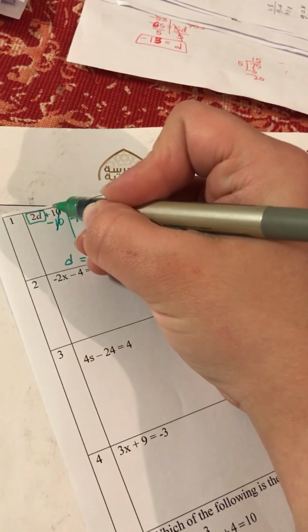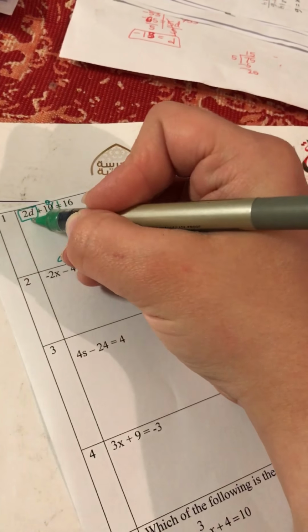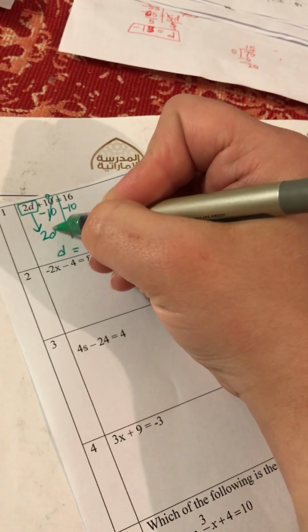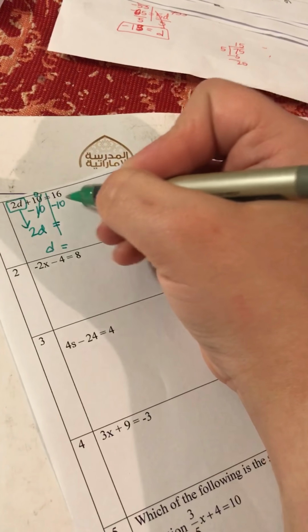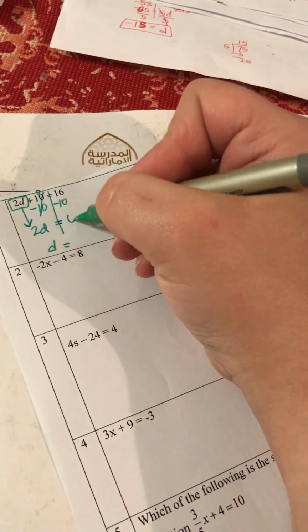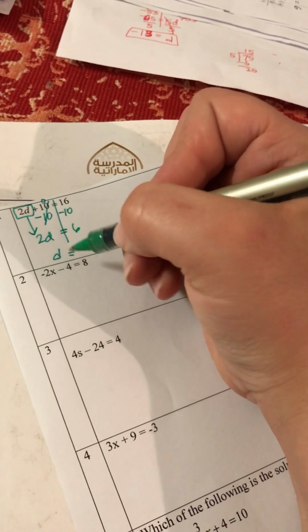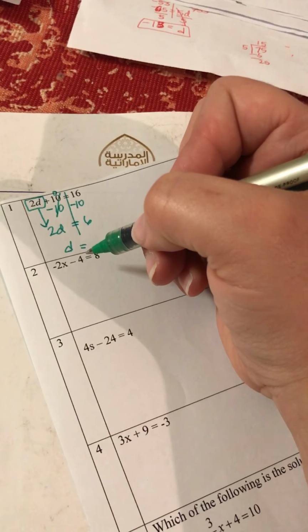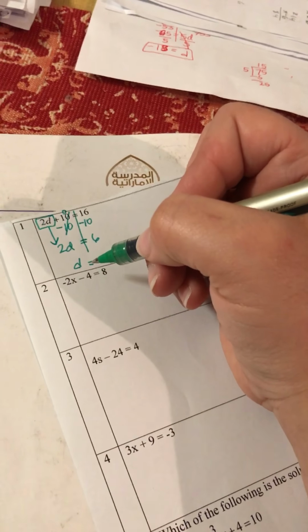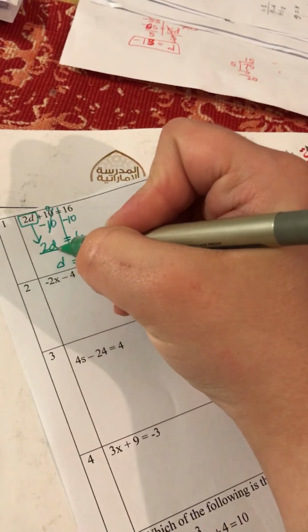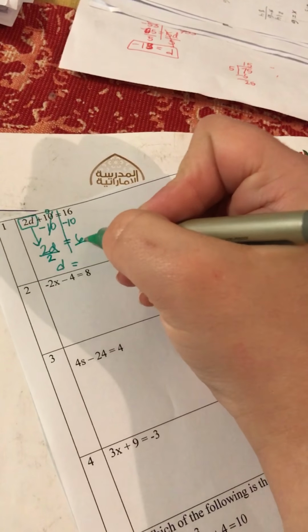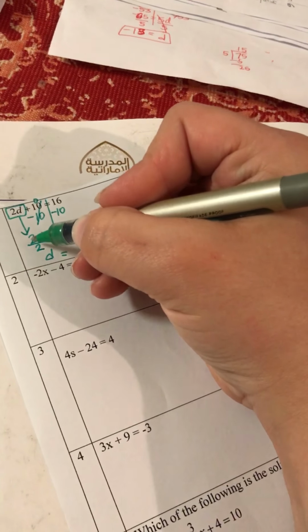This gives us 0 on the left side. We still have 2d. 16 minus 10 is 6. Okay, now here, the 2 and the d are connected, so we want to divide them apart. We don't want them to be together anymore. So we're going to divide both sides by 2.